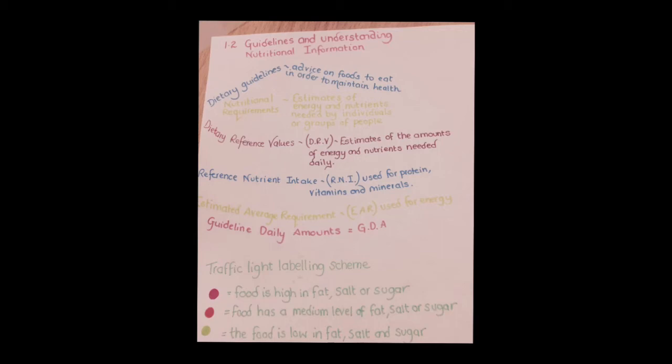Dietary reference values, and that's shortened to DRV, and that's an estimate of the amount of energy and nutrients needed daily. So that's dietary reference values.